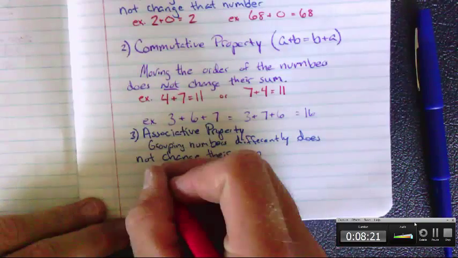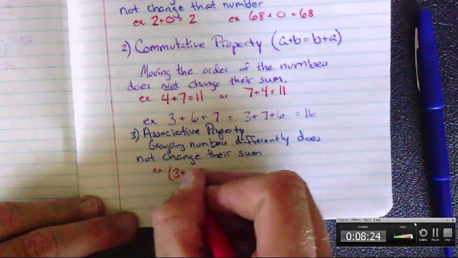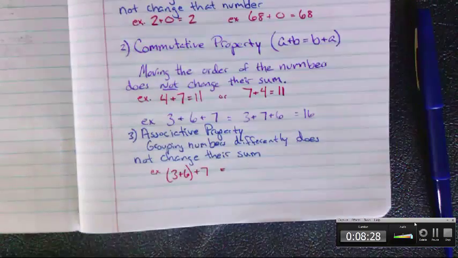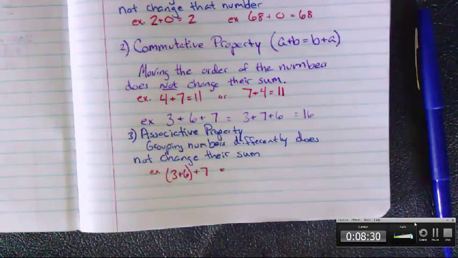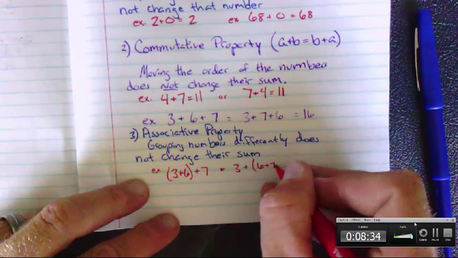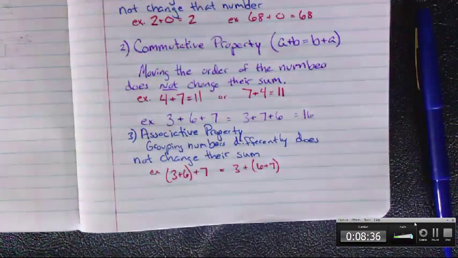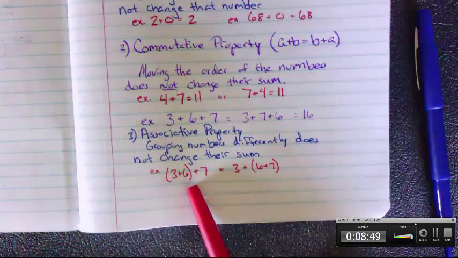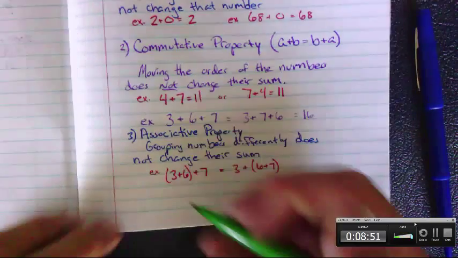And we'll just go with this exact same example. Here's an example. Let's say we had 3 plus 6 plus 7, where the 6 and the 3 have been grouped together. We can also rewrite it like this, where we're changing what's being grouped. So basically, you think about it, the 6 is reassociating who he's hanging out with. Instead of the 6 hanging out with the 3, the 6 is now hanging out with the 7. But it does not change the result.